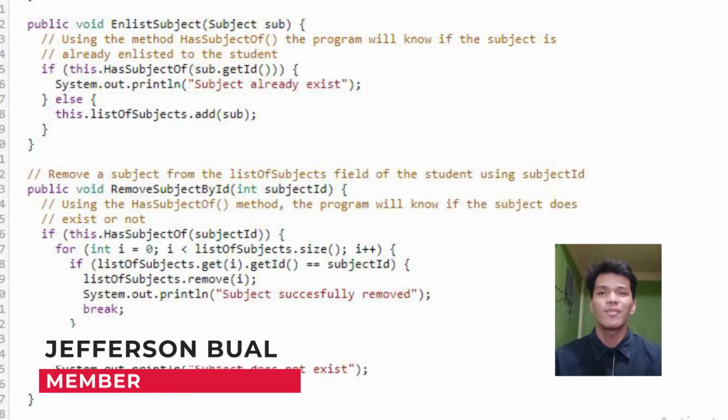And now let's move on to the methods we are going to use in this student class. The public void addSubject has a parameter subject sub. In this method, we are going to check if the subject already exists. Else, if it does not exist, the list of objects will add the parameter subject sub.